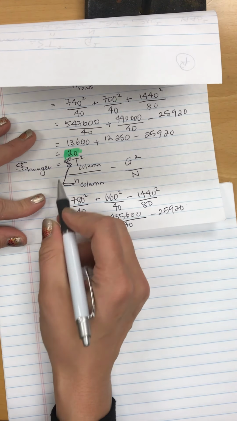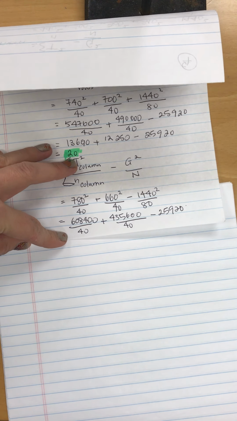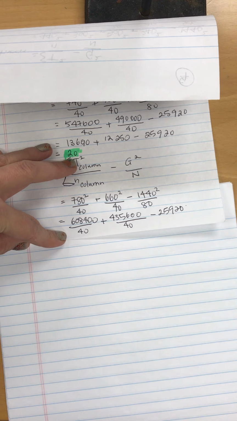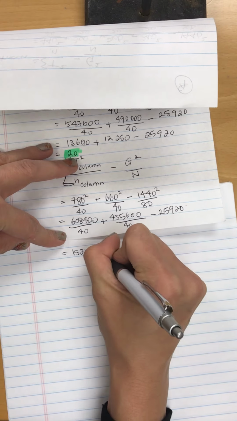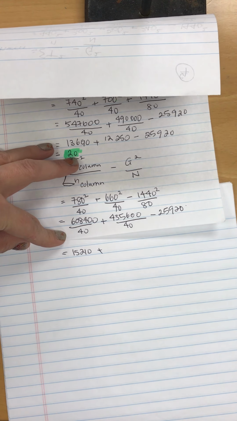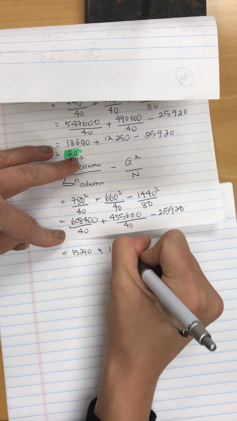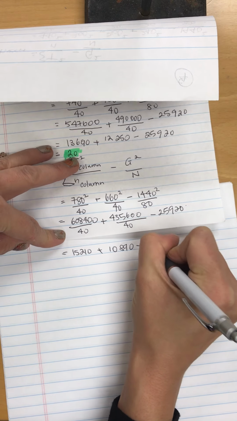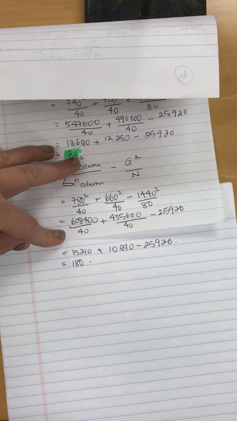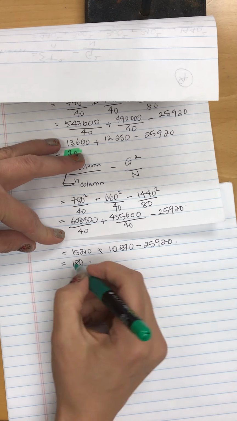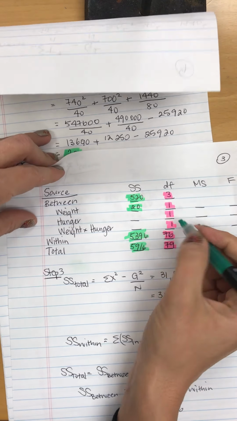And so this is SS hunger continued. So 608,400 divided by 40 is 15,210 plus 10,890 minus 25,920, and that is equal to 180. So we're going to take that 180 and plug it in over here to our table.